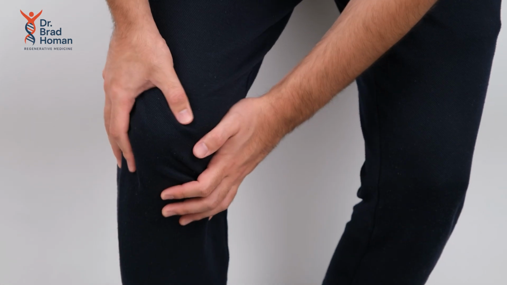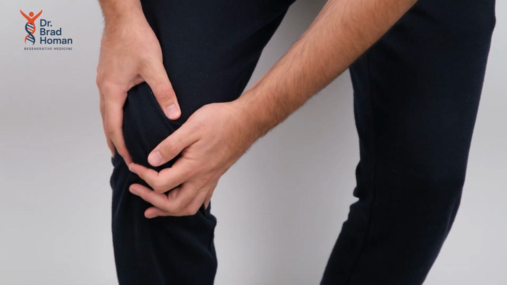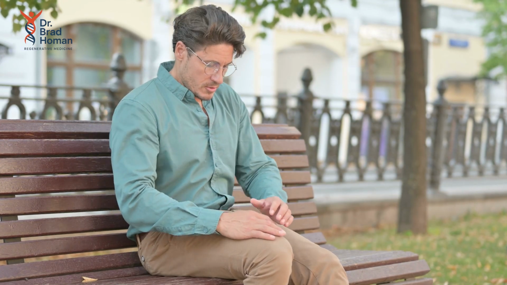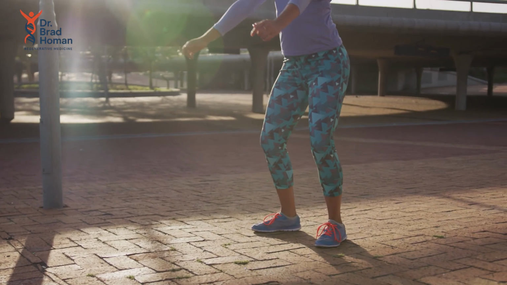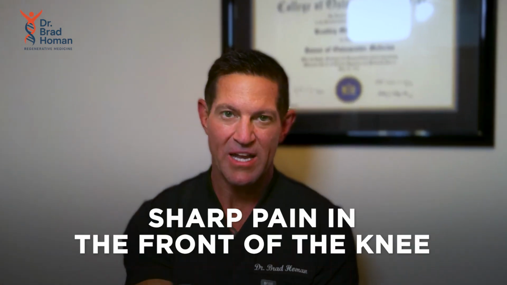Kneecap pain is one of the most common causes of pain, and it's characterized by sharp pain in the front of the knee, usually when going up and especially going downstairs, or pain in the front of the knee when standing from a seated position, especially if you've been sitting for a while, or standing from a squatting position if you're squatting down on the ground, or if you're sitting down on the ground Indian style and then you go to get up. Sharp pain in the front of the knee.